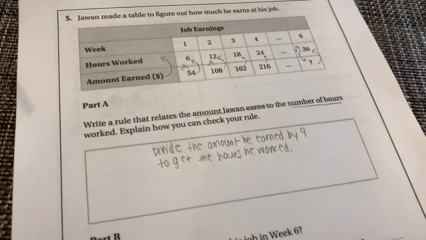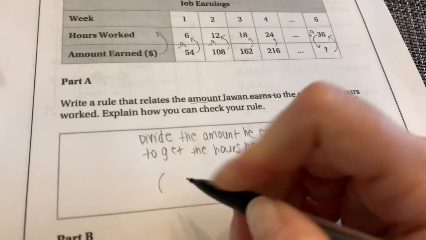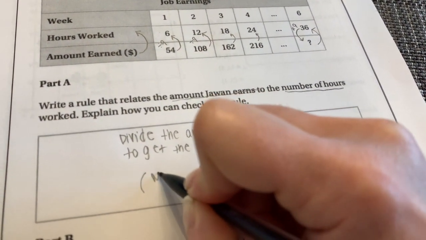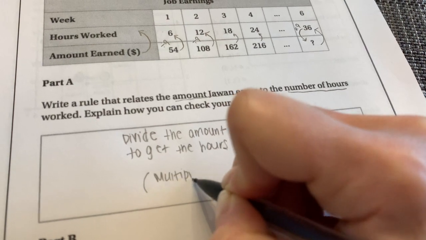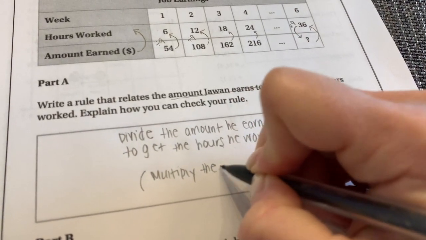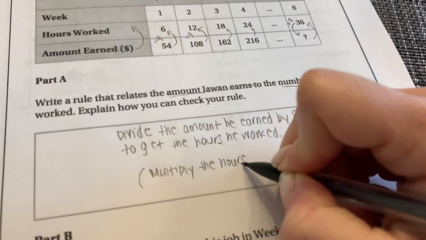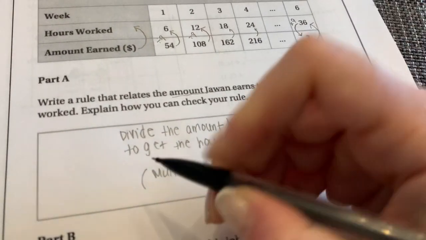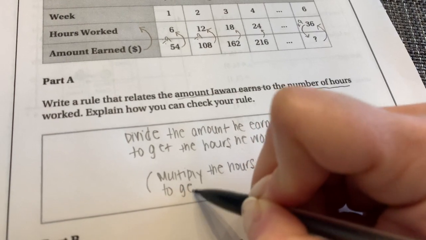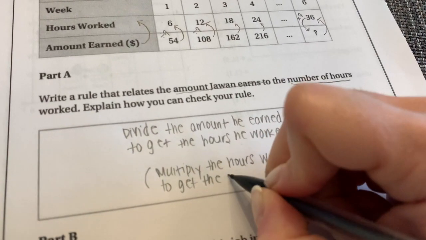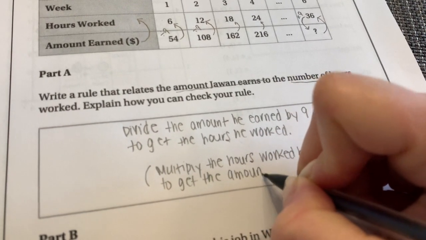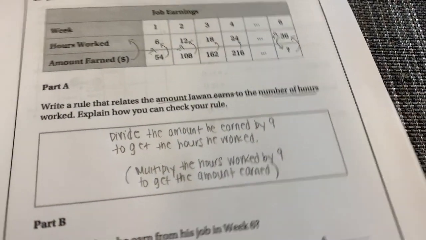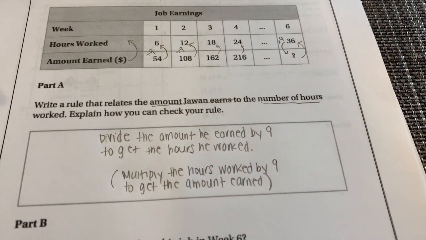I guess maybe I'll just write it underneath here just so that you guys can see. So backwards, we would multiply the hours he worked by 9 to get the amount earned. Okay, so that's the other way of thinking of it. Okay, and you can always go back and forth this way, just so you know.